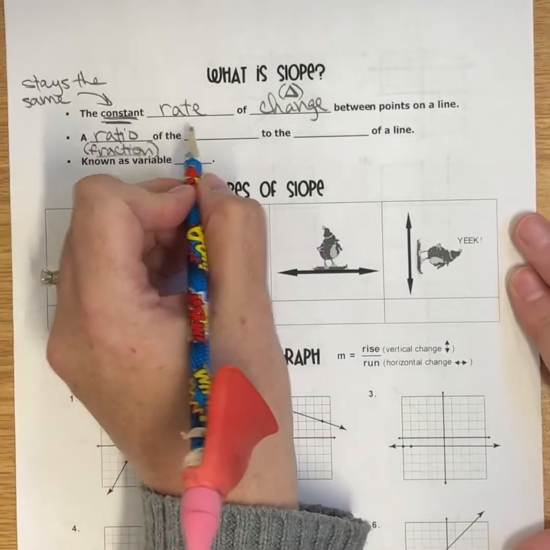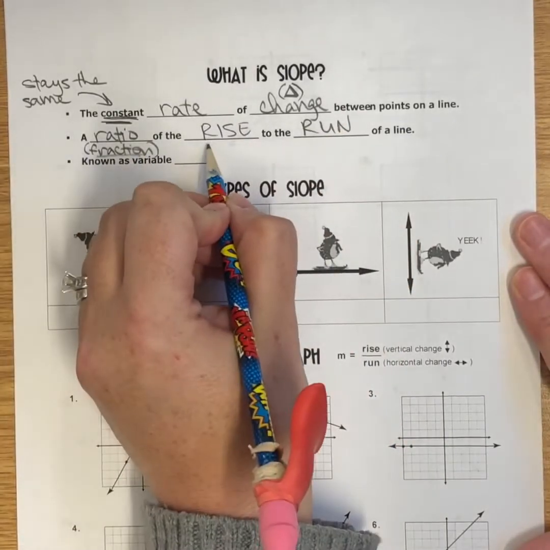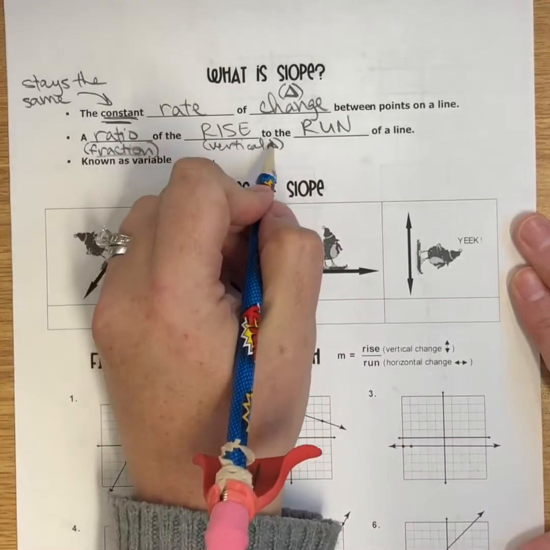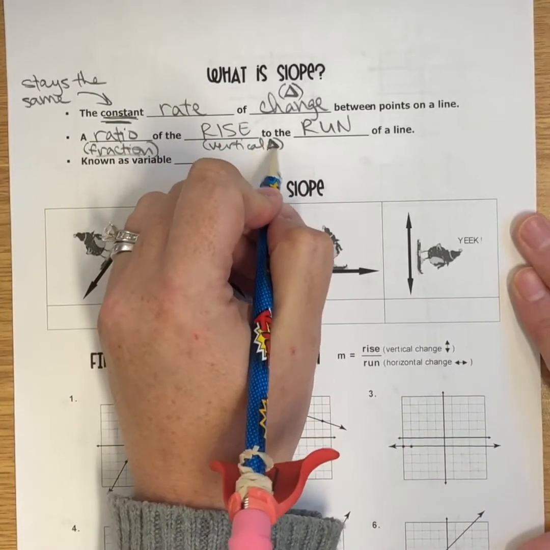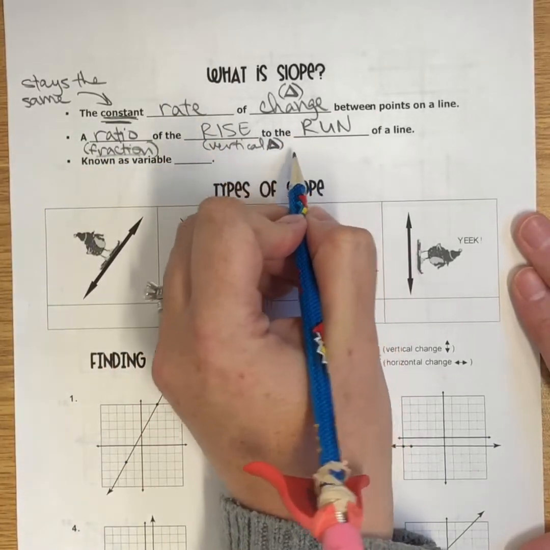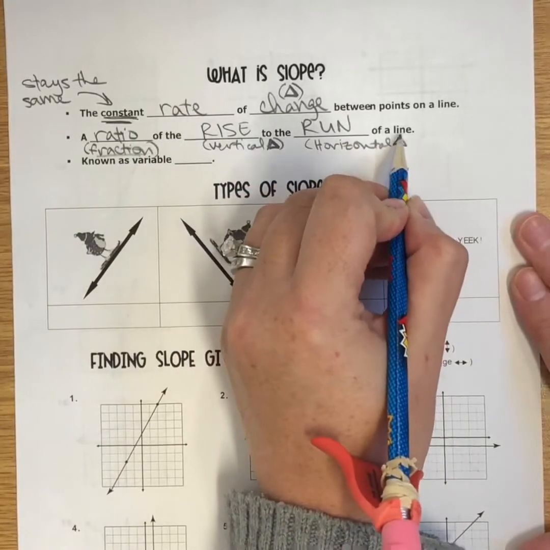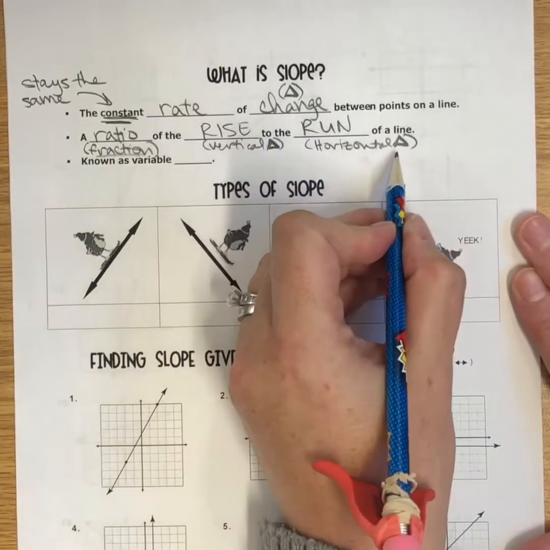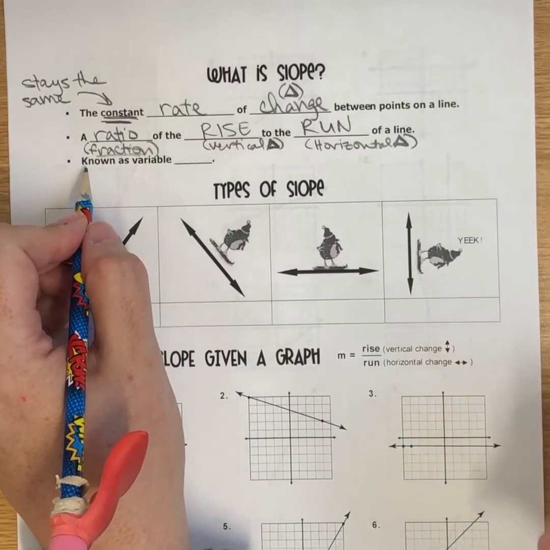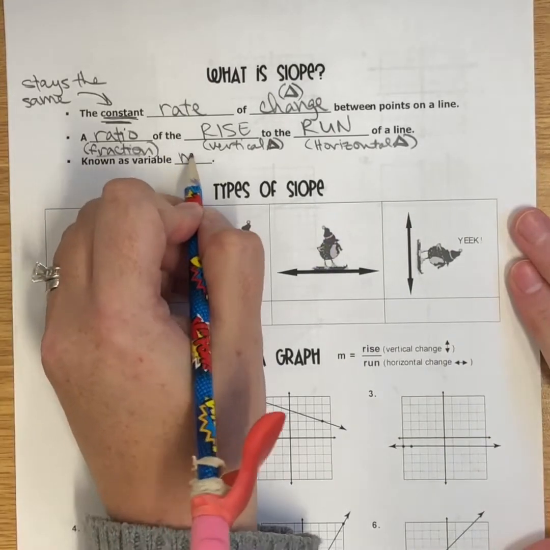So it's going to be the ratio of the rise to the run, and rise is vertical, and we're going to say vertical change, or delta. This Greek letter delta means change, right? And run is the horizontal change. So I just write it as horizontal with the delta symbol. Now the variable that we're going to use from here on out that represents slope is m.